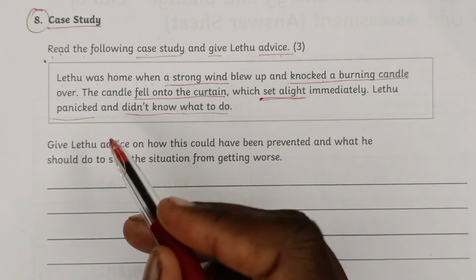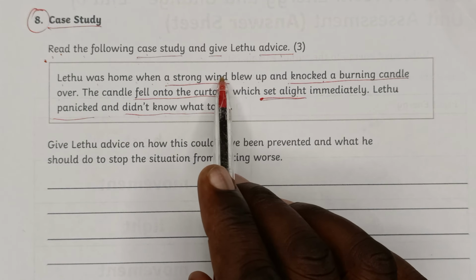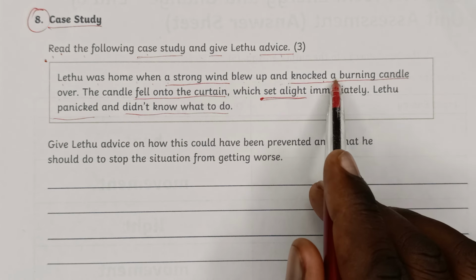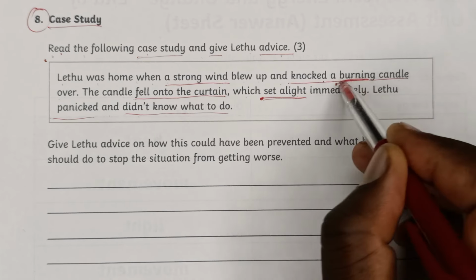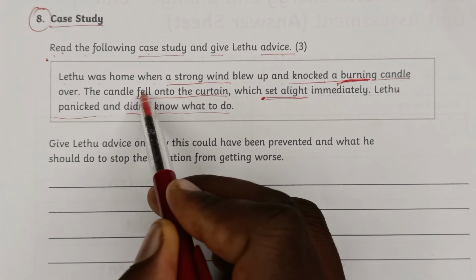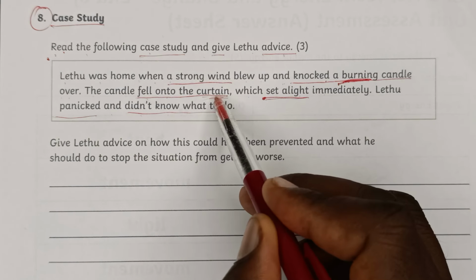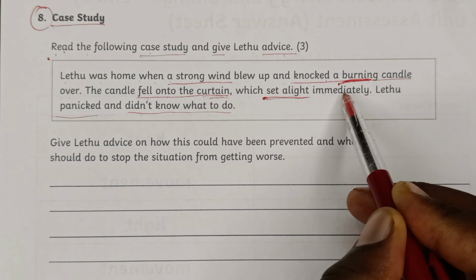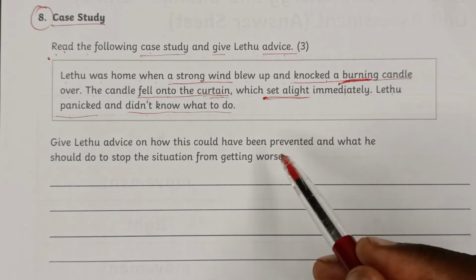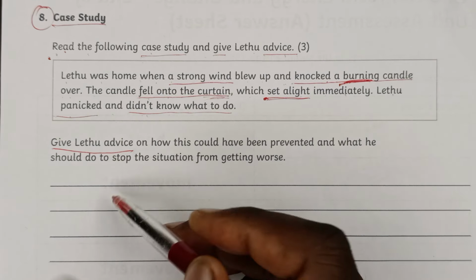So this case study is simply saying that Letu was home and there was a strong wind. The strong wind knocked a burning candle over, and the burning candle fell on the curtain. So the curtain was set alight immediately, and then Letu started panicking and he didn't know what to do. So now the instruction says, give Letu advice.